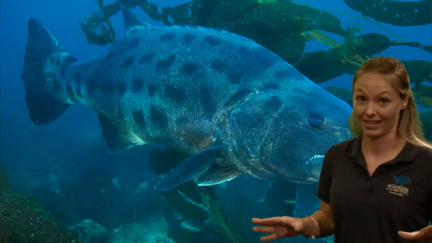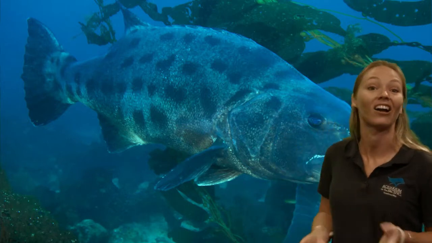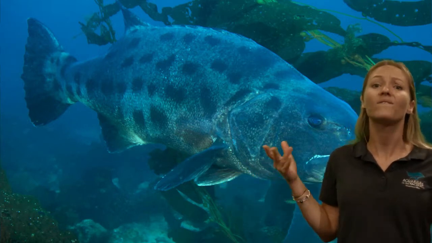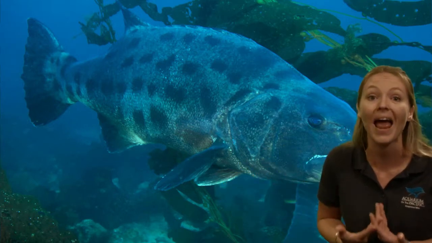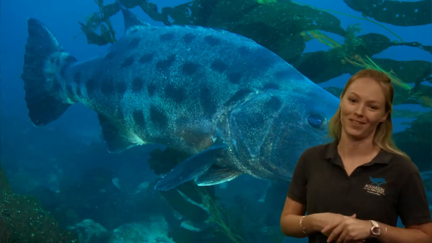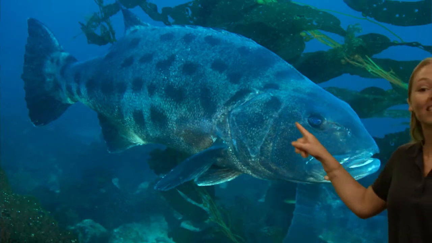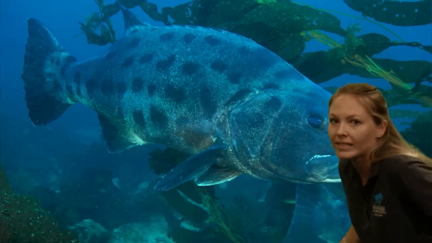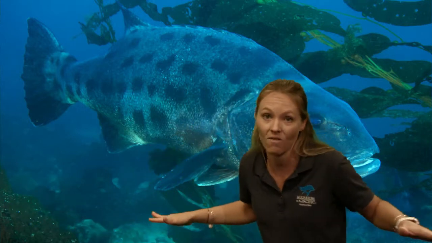Now, giant is definitely what they are. These fish can get up to 5 feet long and about 500 pounds. Really, really, really big fish. And they actually live in the kelp forest. Now, a lot of times in the kelp forest, we'll see them kind of down, kind of blending in near the bottom of the kelp forest.